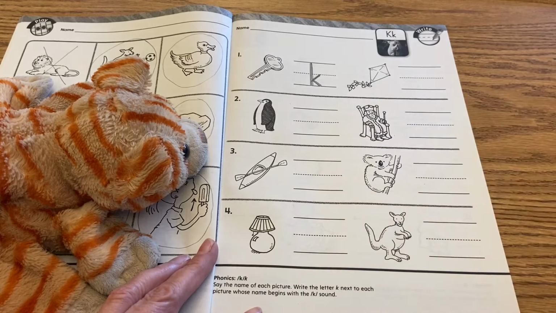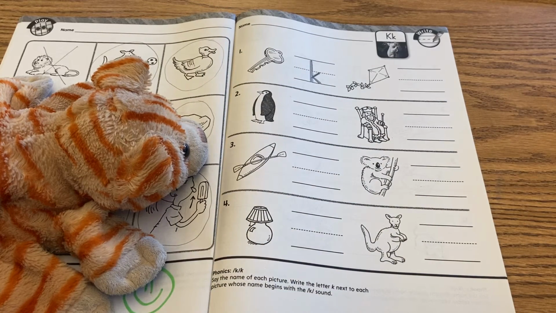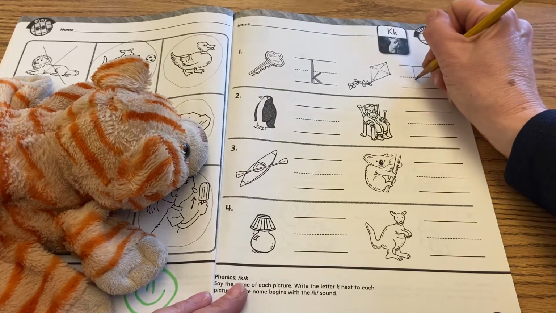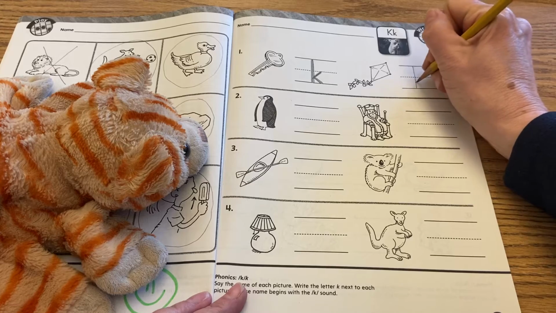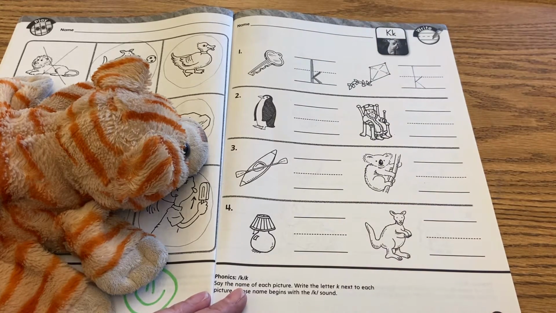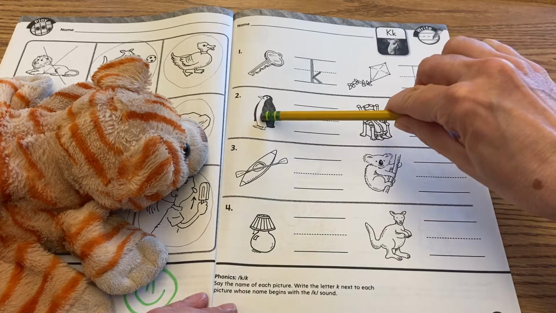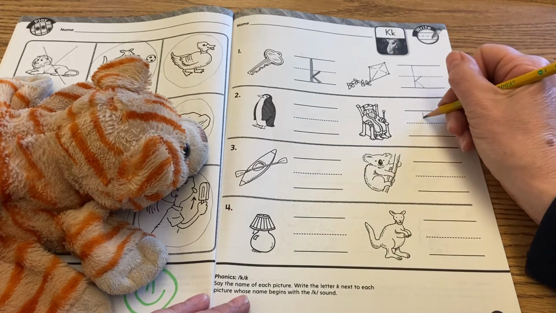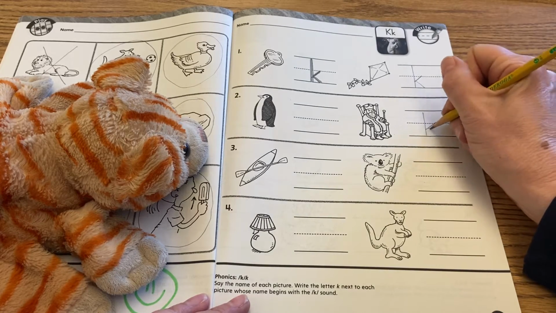Then right here, on the next one, we have a kite, okay? And that begins with our lowercase k, k, so we can write that. Okay. Number 2 right here, that's a penguin, so we don't say kanguin, so we can't write a K there, right? Okay, so we're going to skip that one. Then right here, we have a king, k, k, king. So we can write the lowercase k because king starts with K, that's its letter.